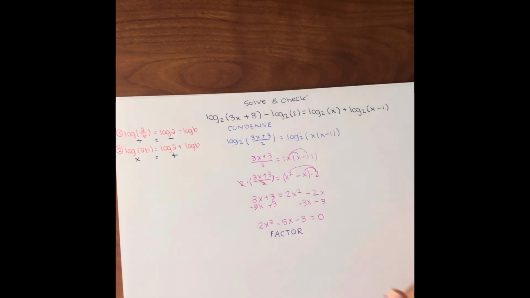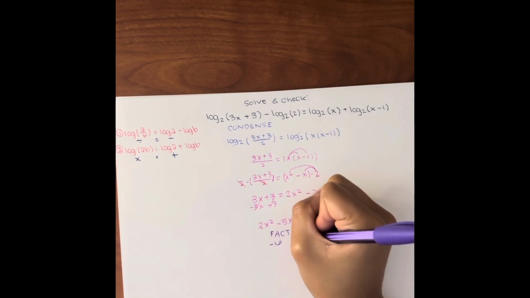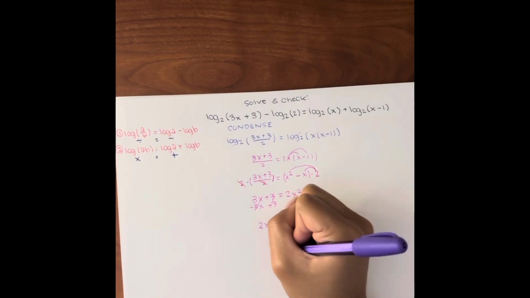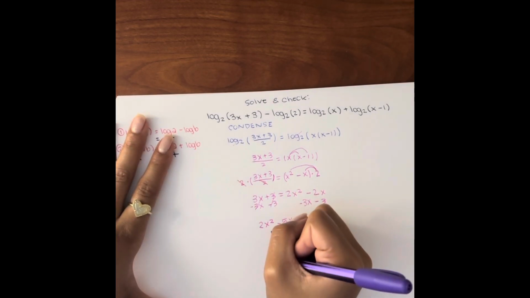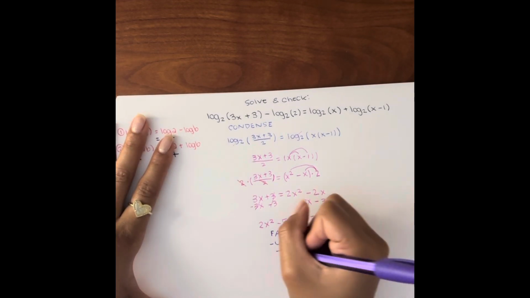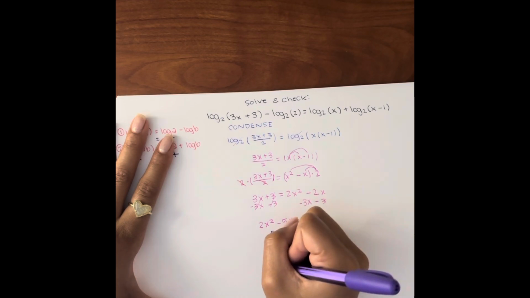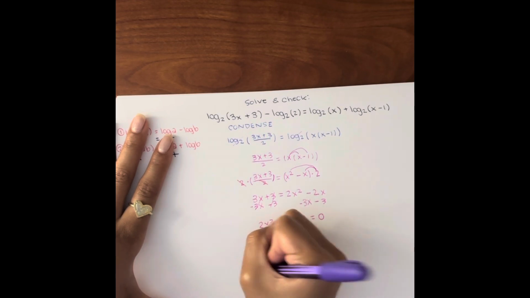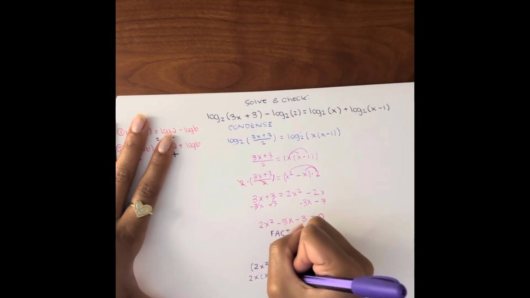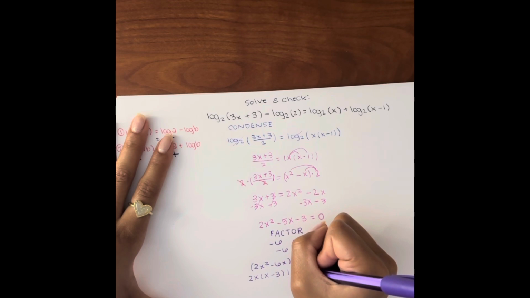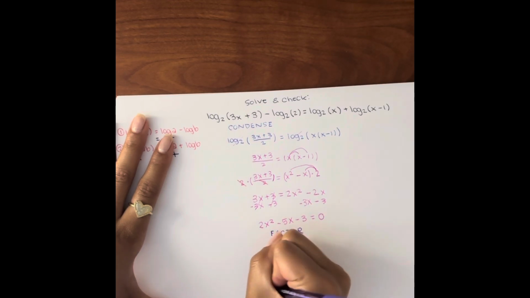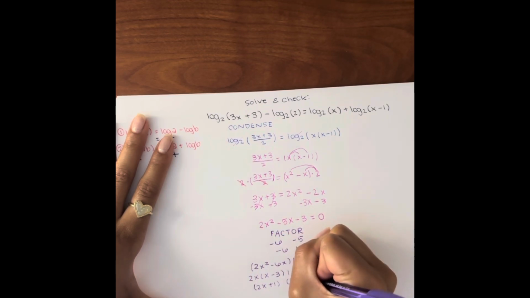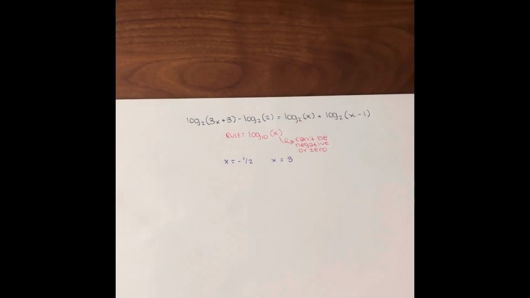Now that my equation is ready to factor, I will begin to factor, multiplying the a and the c, which gives -6, and then I have to find two numbers that multiply to -6 but add to -5, and those numbers are -6 and 1. Now I rewrite this equation using those two numbers as x terms, then group this equation, and then factor as usual. After factoring, I got two answers for x: -1/2 and 3.